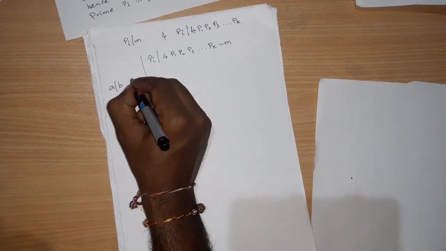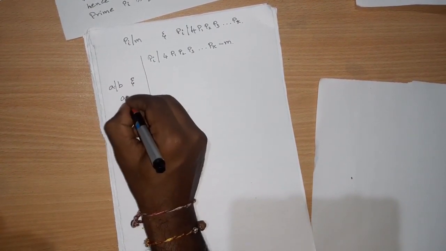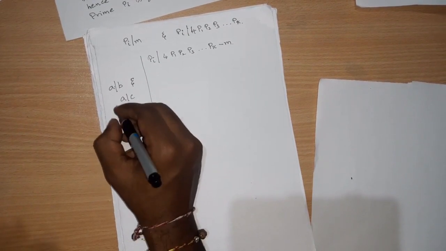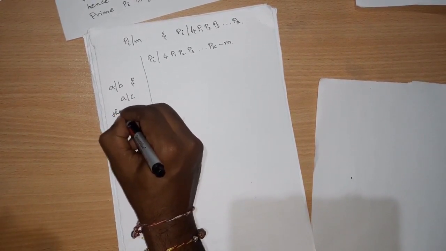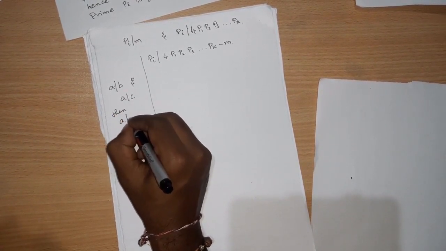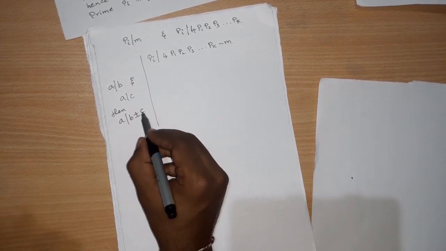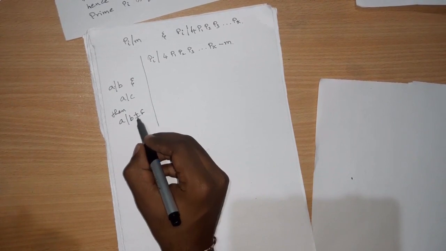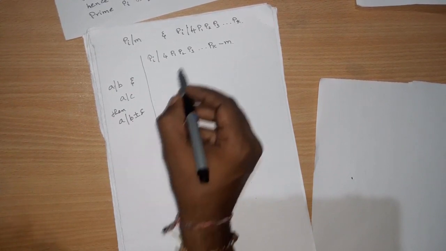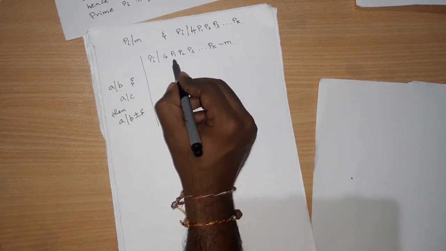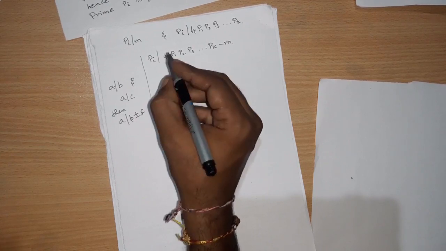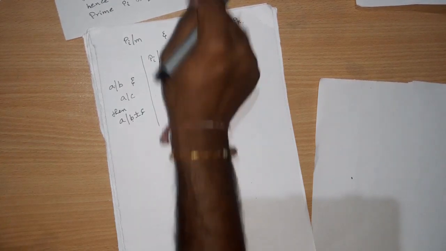and a divides c, then a divides b plus or minus c. It means the addition also divides, or the subtraction also divides, so that one you have written here. Okay, so this is what you get here.